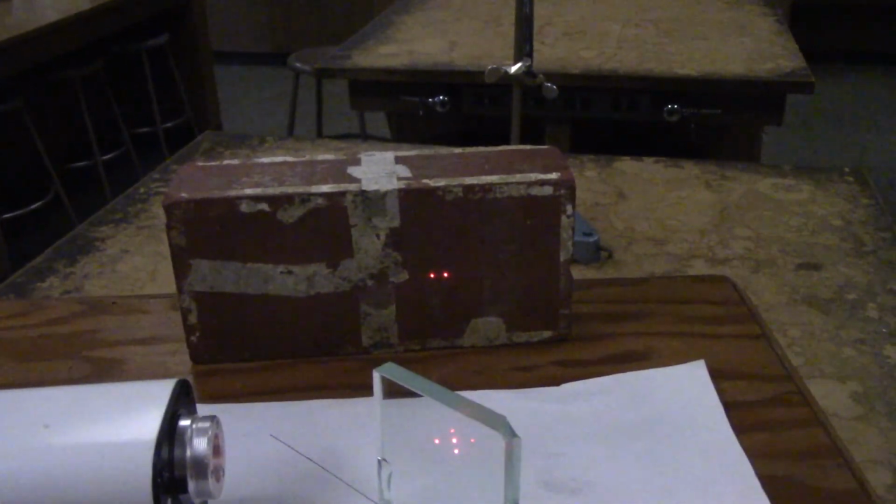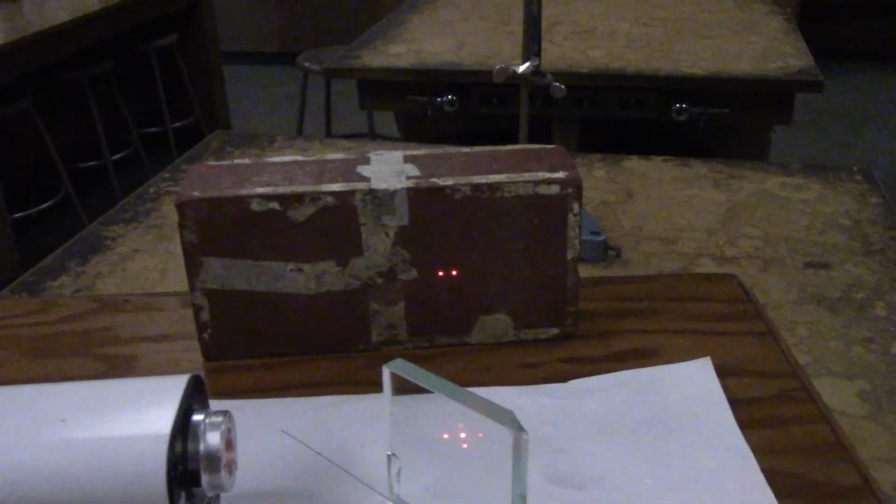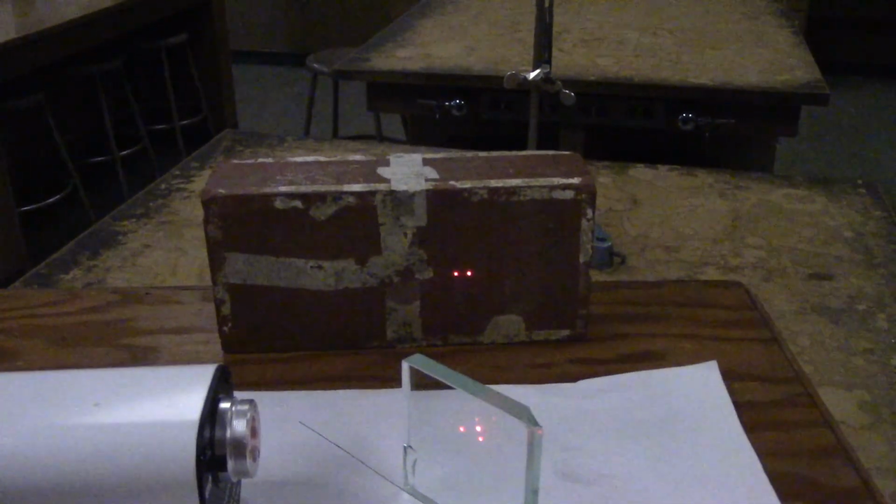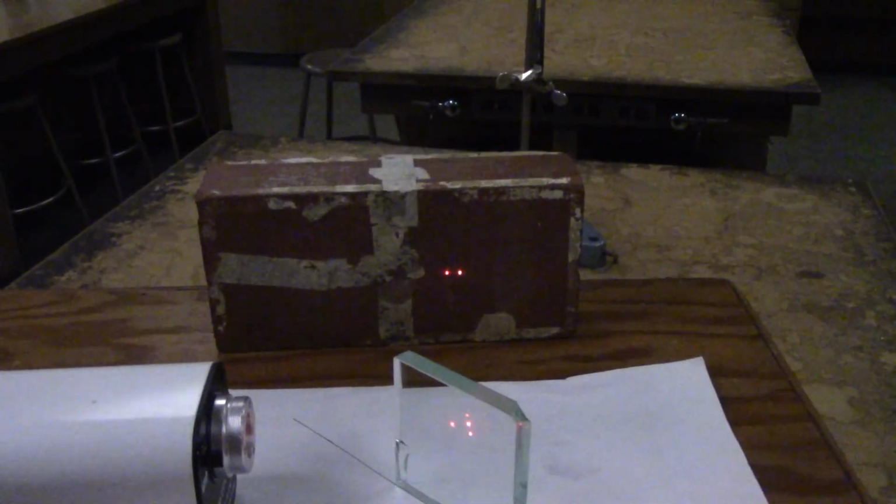Now I guess it depends on which way the motor is spinning. They could shift to the left or to the right, but with a ruler up there, we are able to keep track of small amounts. I am going to turn the motor on just so you guys can get an idea of what this looks like. So here I am.